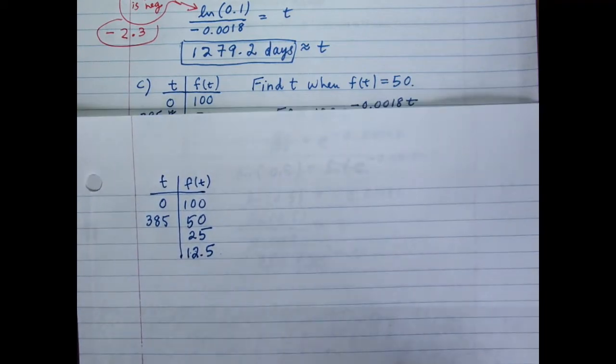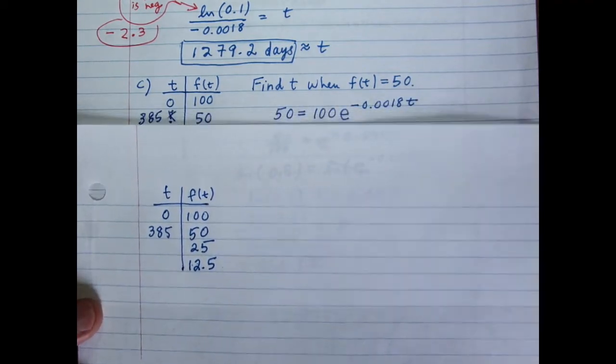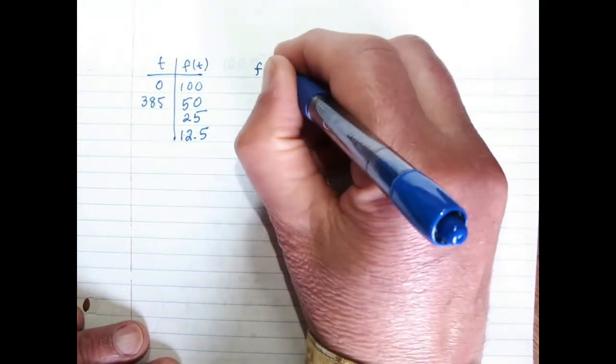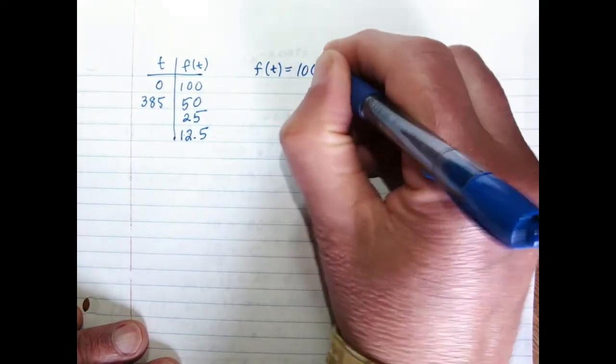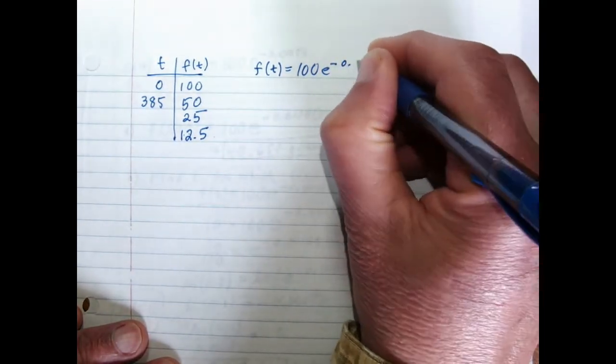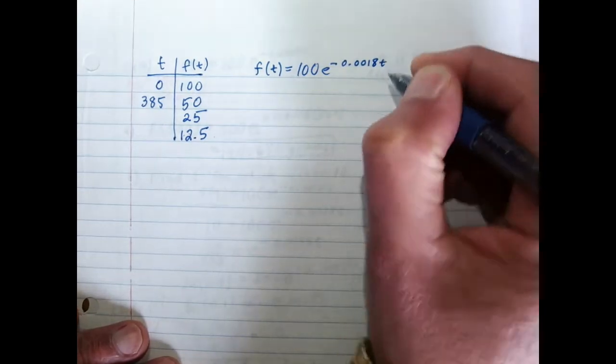That won't be the actual answer to that question, but we'll be able to figure it out from that, because they actually want to know how many days from 385 to the next, and from the next to the next. So let's figure out what these two missing t values are, again for the same function, f of t equals 100 e to the minus 0.0018 t.